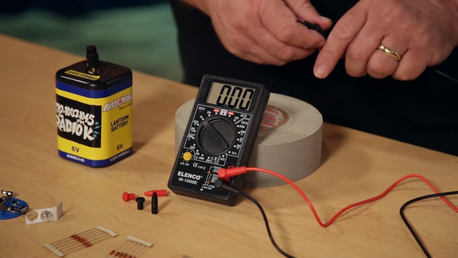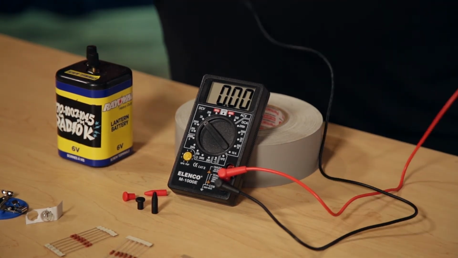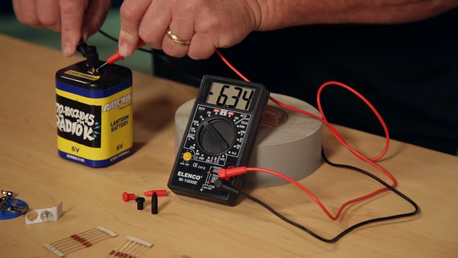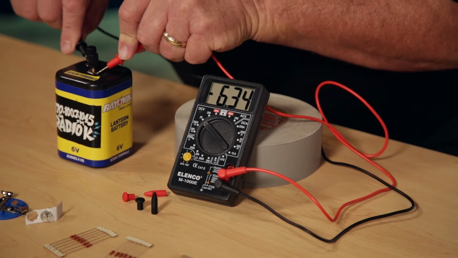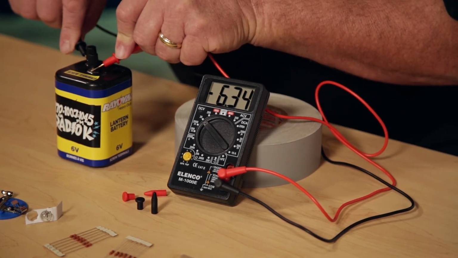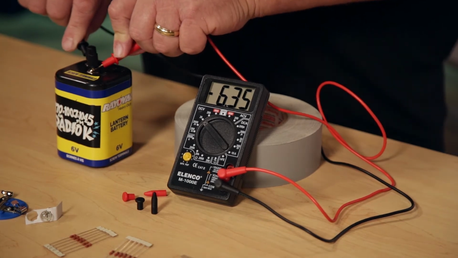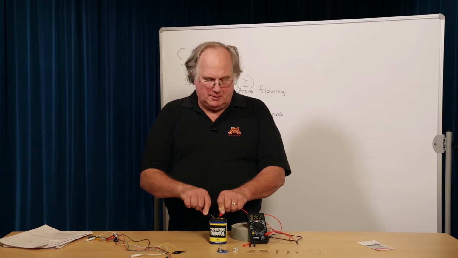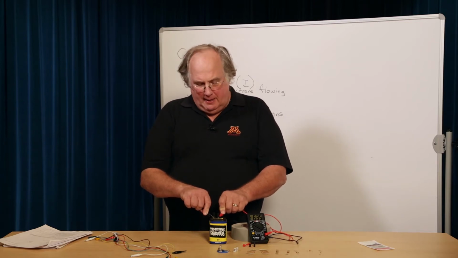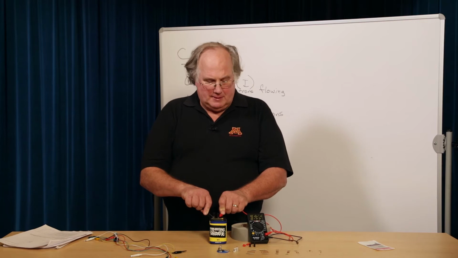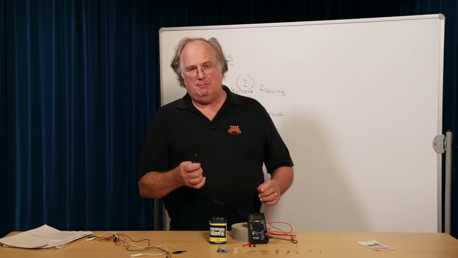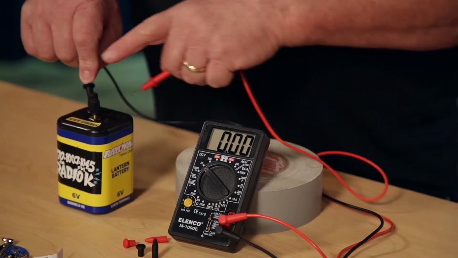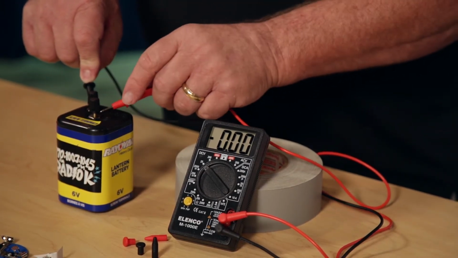We're all ready to measure the voltage of this battery. And to do that, you just take the two probes, connect them to the battery posts, and look at the number on the screen. And the number on the screen is minus 6.34. This is a new battery. It's a little bit more than what it's supposed to be. And it's negative. The number is negative because I have the black probe, that's the ground one, connected to the positive terminal on the battery.